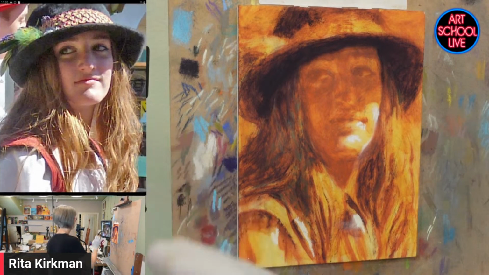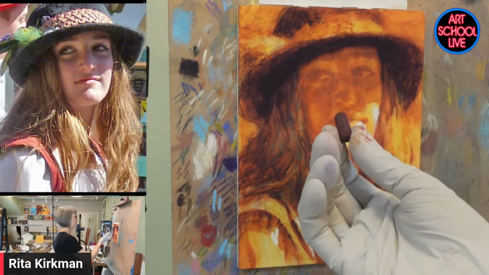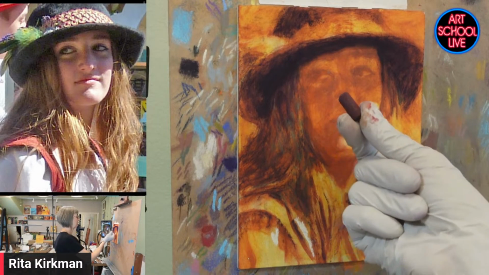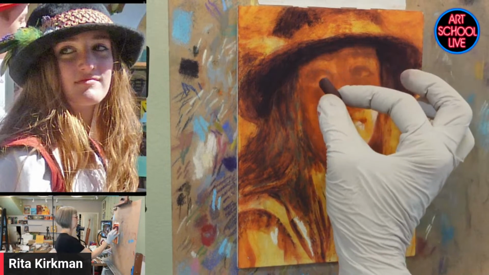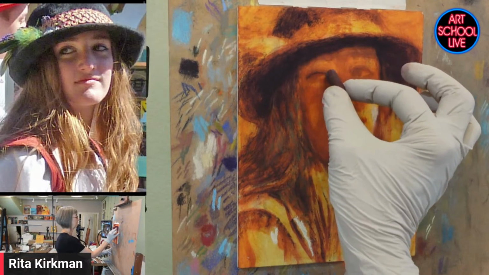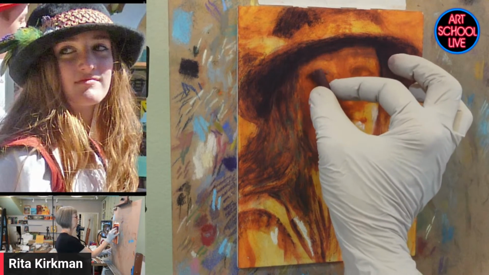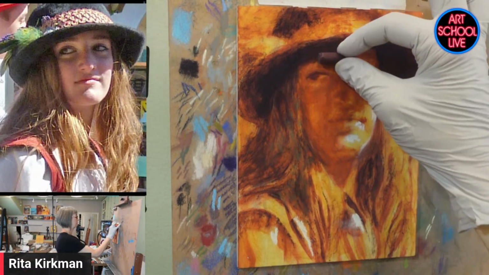And so to get started here, I'm going to start with a kind of dark reddish violety brown. This is one of my favorite darks. And I'm just going to be establishing some of these darkest parts to start with.